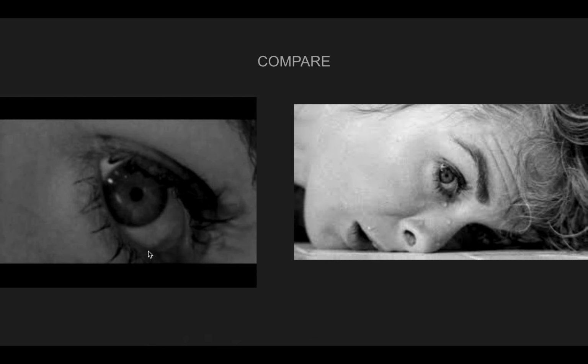And that's because the extreme close-up, when it only focuses on one eye, is going to be a lot harder for audiences and viewers to read that expression.